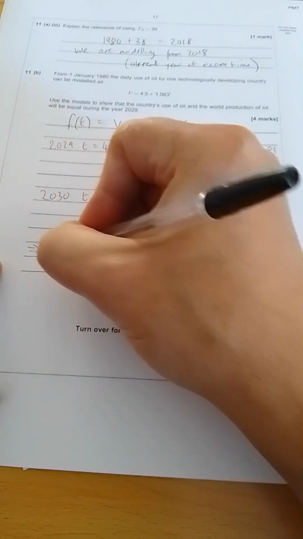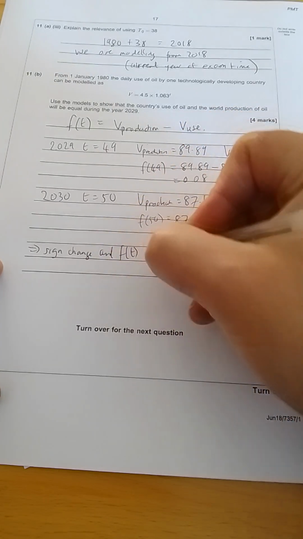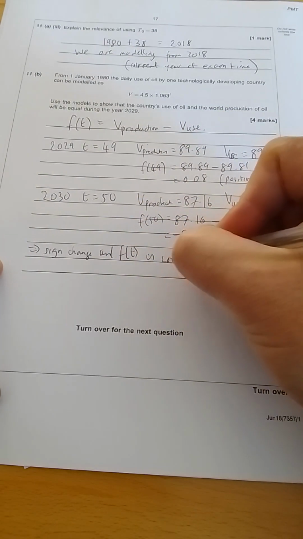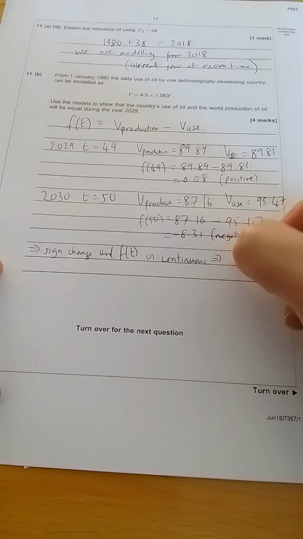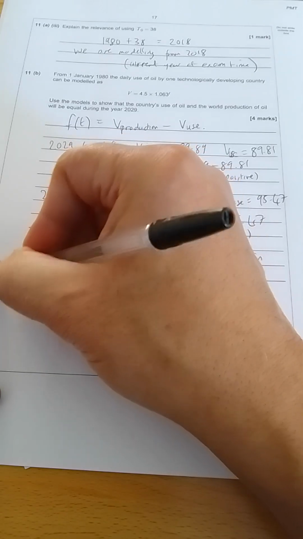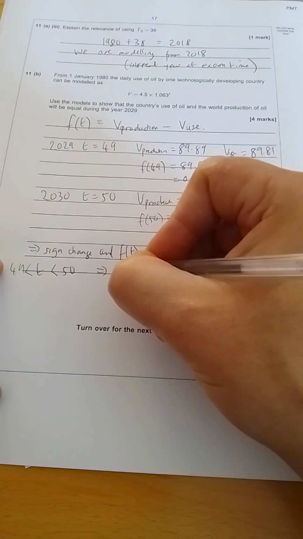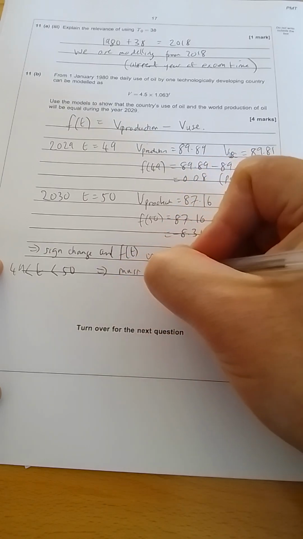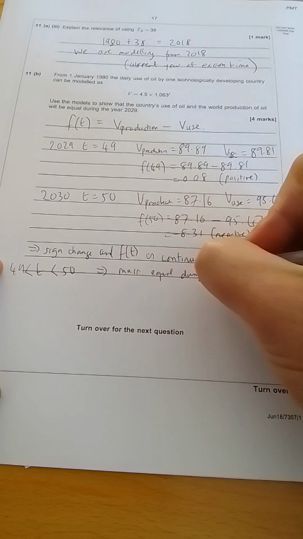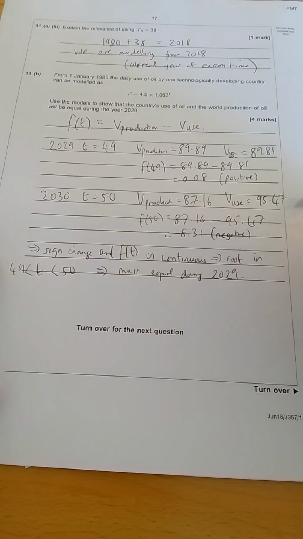So this tells you there is a sign change, and f of t is continuous. So there must be a root in the interval between t is 49 and 50, which tells you they must be equal during 2029. And that completes the question.